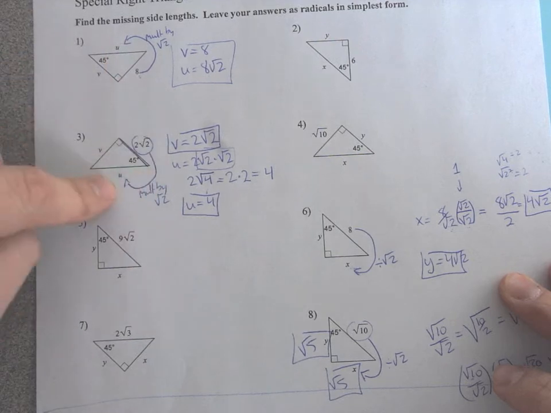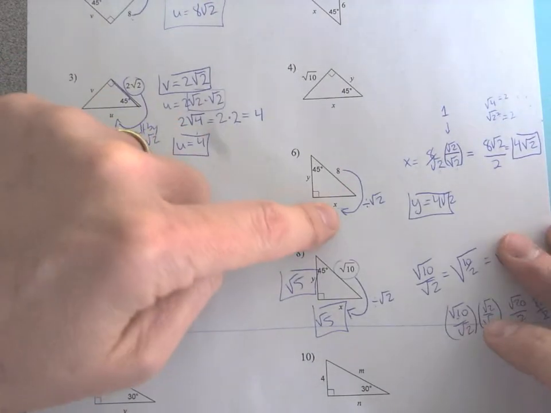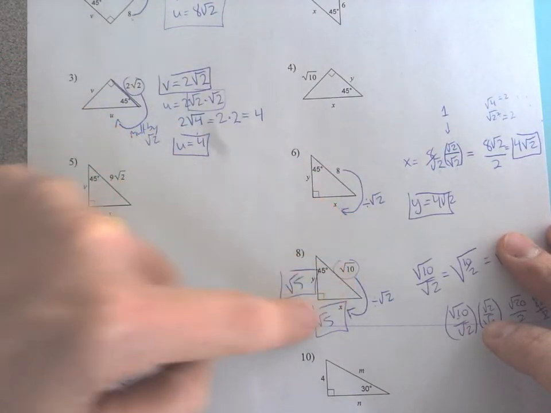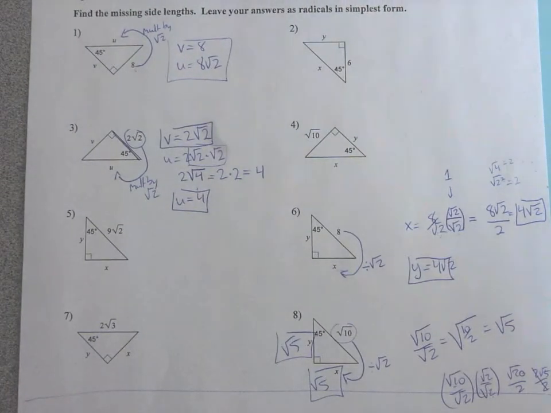Multiply by root 2. If you're going from hypotenuse to leg, you're dividing by root 2. Everything else is dealing with the radicals, and that's stuff that we've studied before last semester. We're just kind of practicing here.